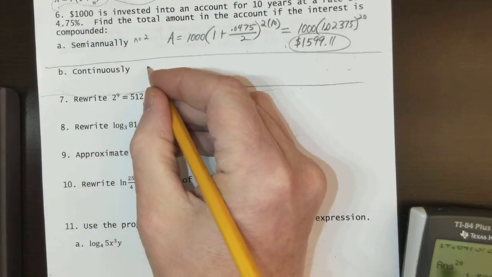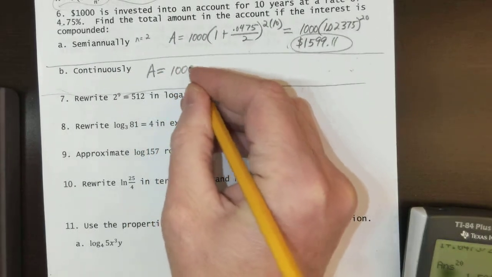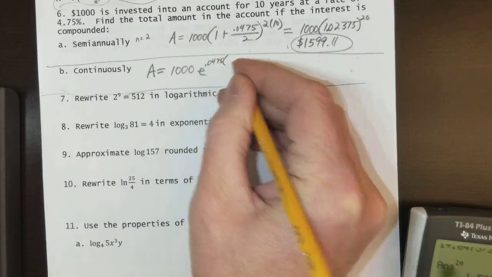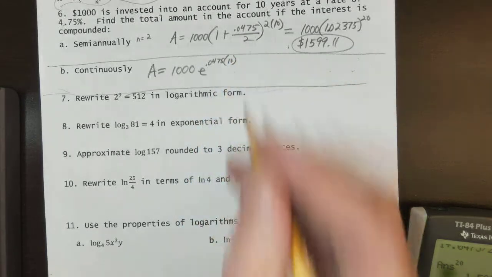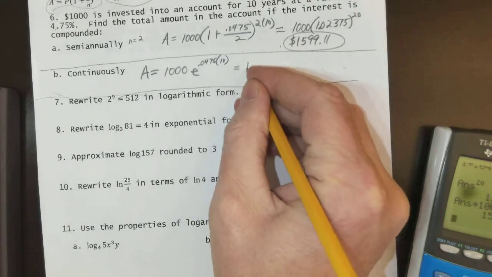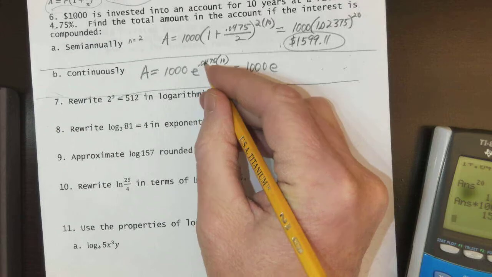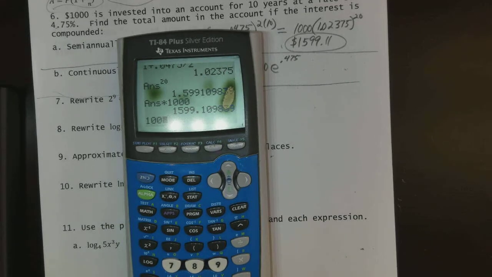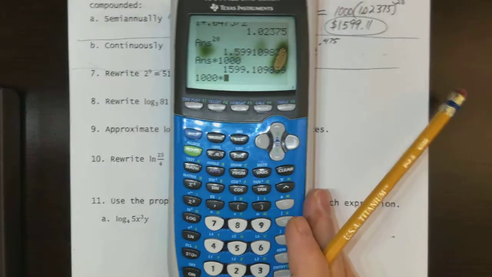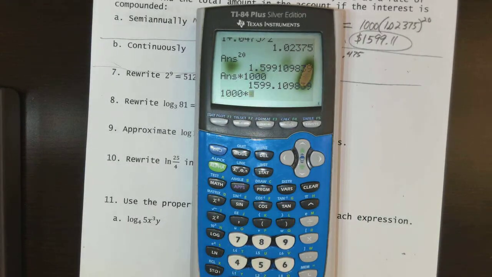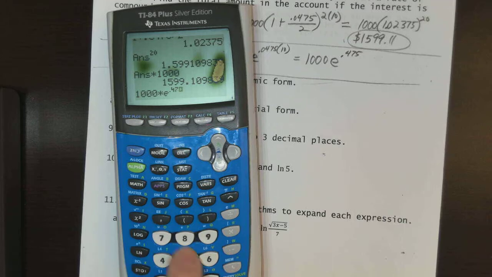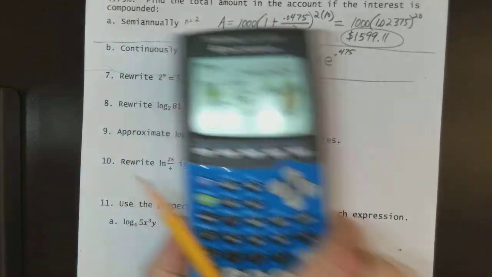I'm going to use Pert there. A equals 1,000 times e to the r, 0.0475, and then t is 10. And that's 1,000 times e to the 0.475 power. 1,000 times e, that's the second function of this button. So second e to the 0.475 power. That's $1,608.01.